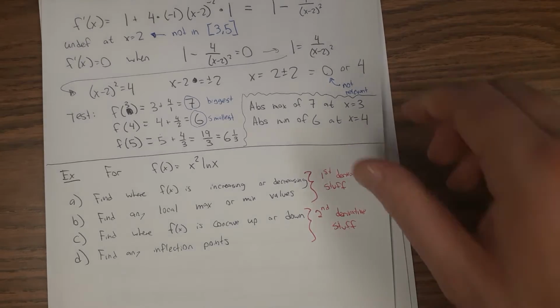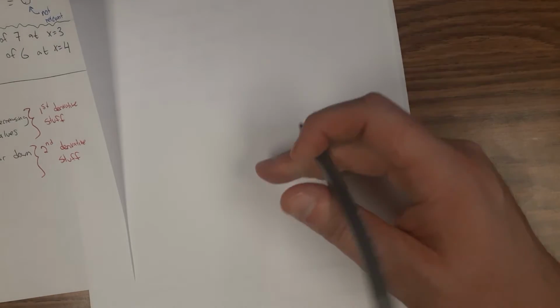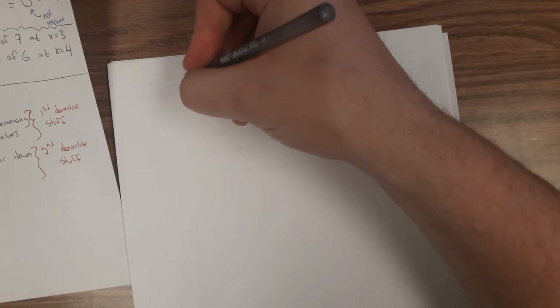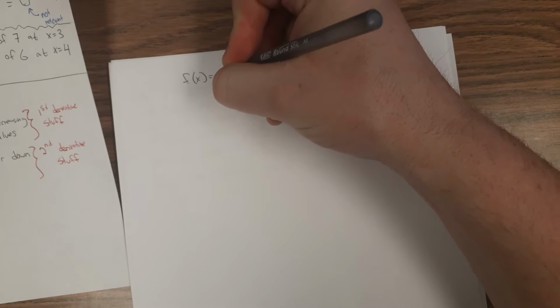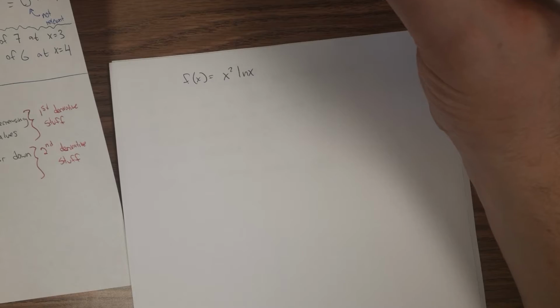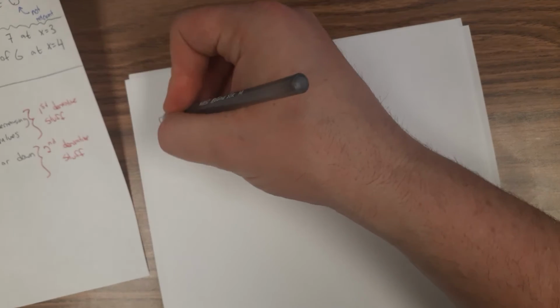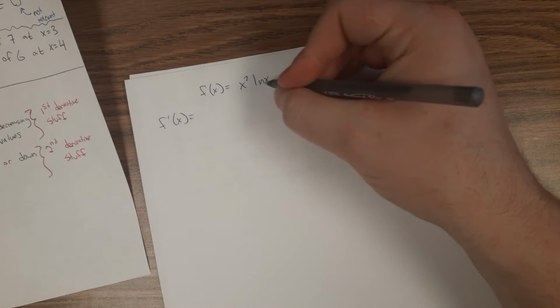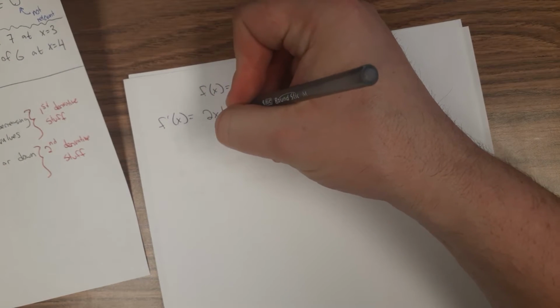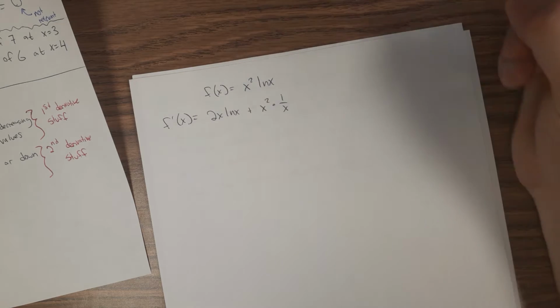Okay, so here we go. This was f of x. The first thing we want to do is first derivative stuff. So let's do f prime. I have the product rule, so 2x ln x plus x squared times 1 over x.